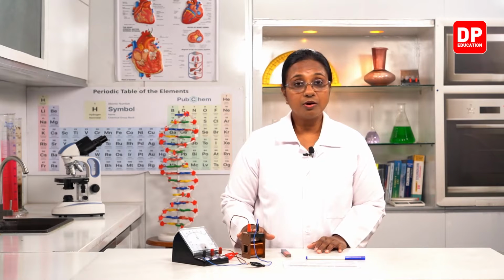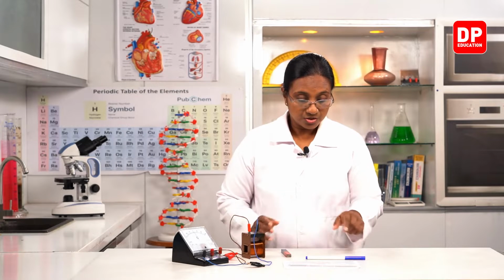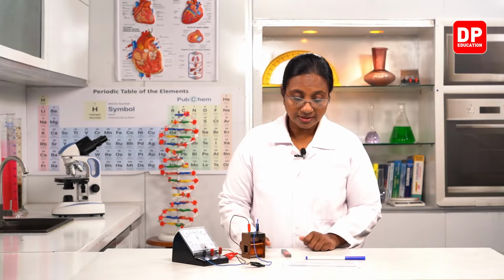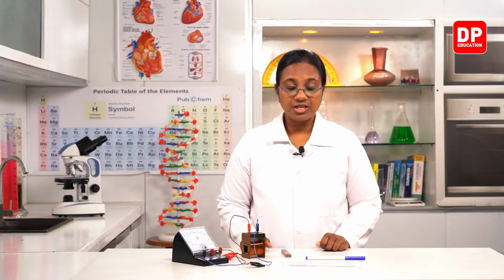Then I have the table here, what is given in your textbook, how we are going to move the magnet or the coil or both together, and then we need to observe the galvanometer. So here you can see motion of the magnet, motion of the coil, and whether there is a deflection in the galvanometer or not. You don't need to record in which direction the galvanometer deflects.